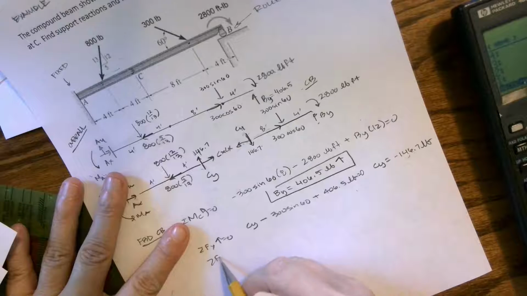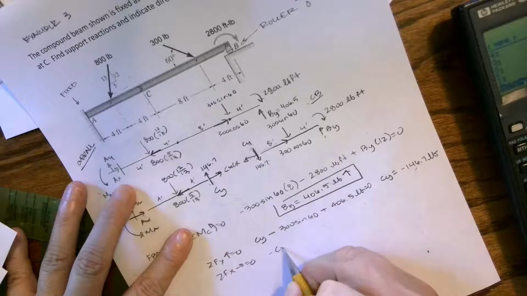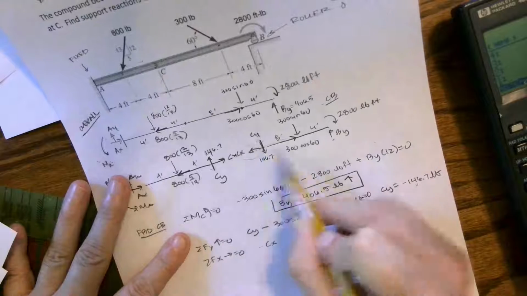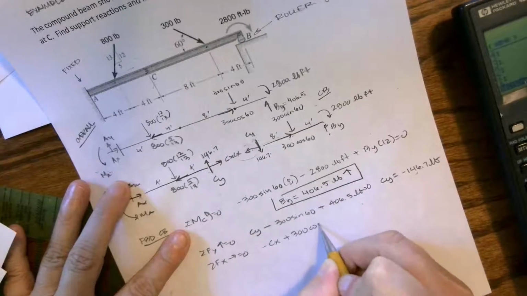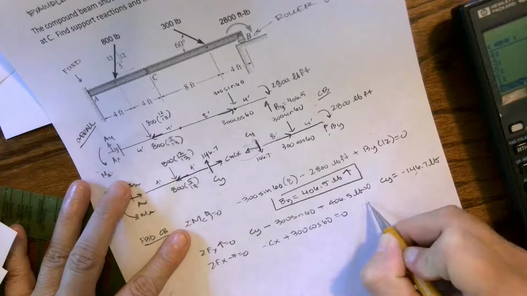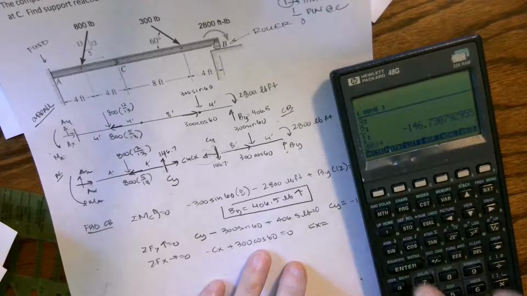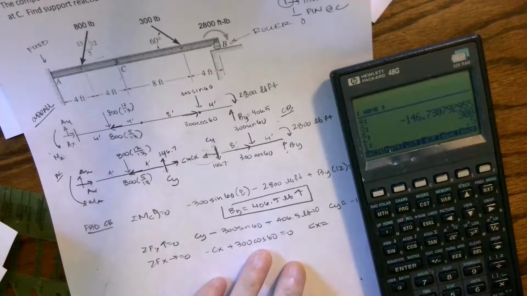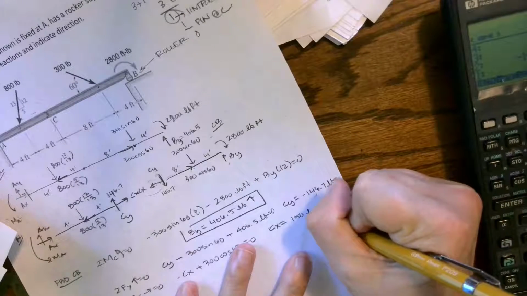And if we sum forces in the x direction, then I'm going to get a negative CX, because I assumed it going to the left on this side, plus 300 cosine 60 equals 0. So CX equals 300 cosine 60, which is 150 pounds.